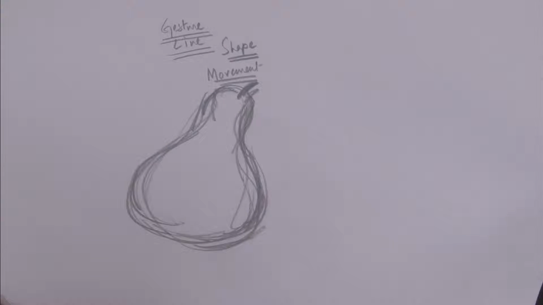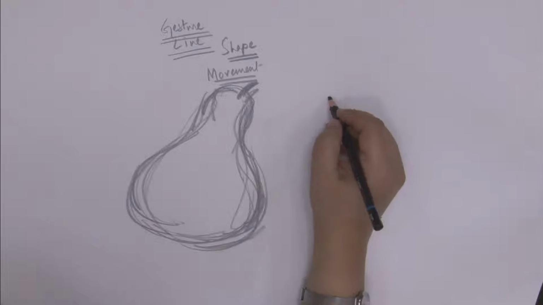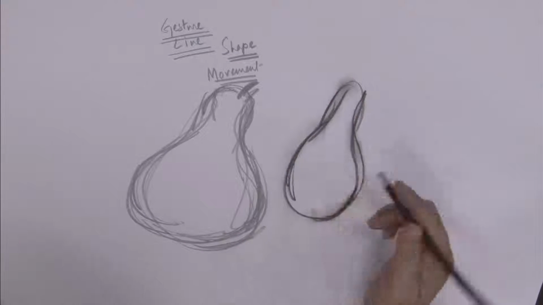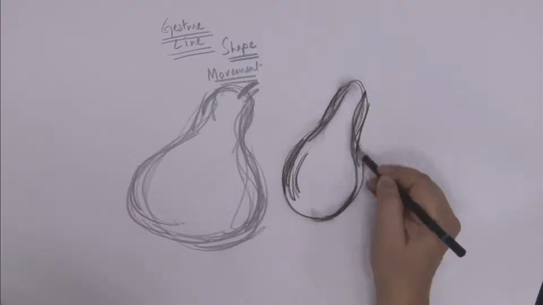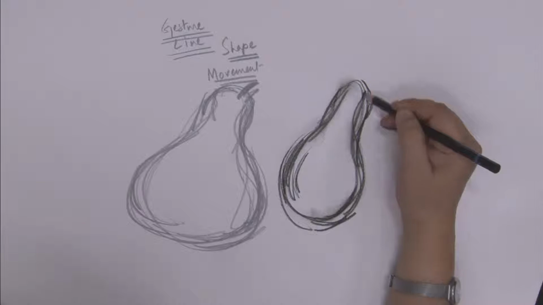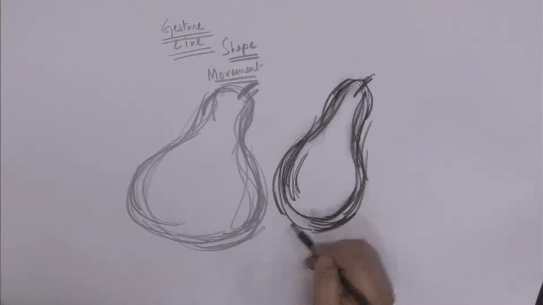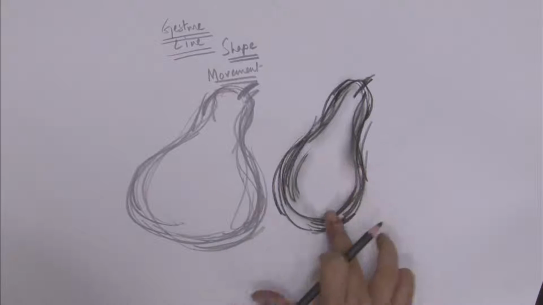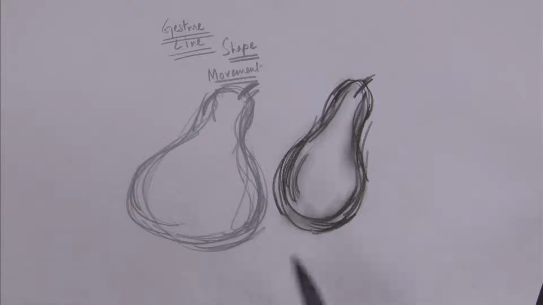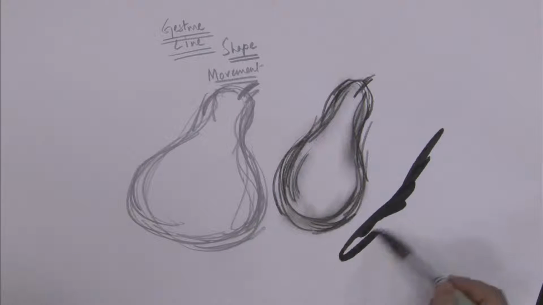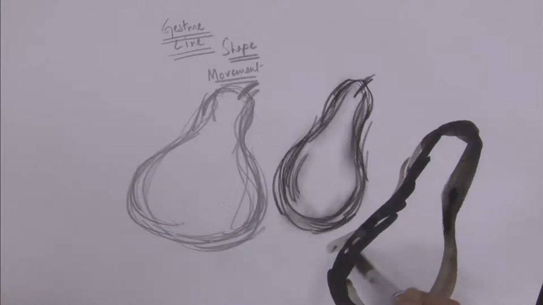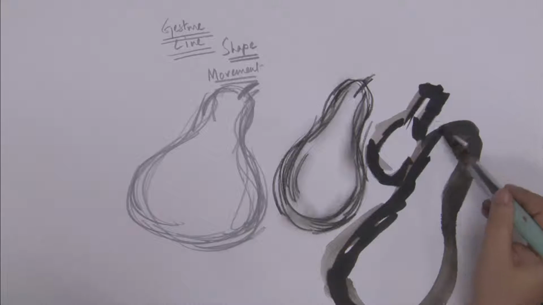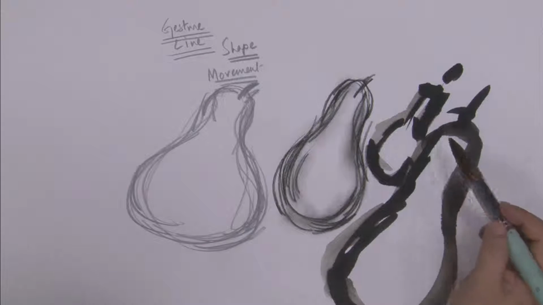So, this is done with a pencil and create some gesture line with the use of a charcoal pencil, with a smudgy effect, where things are not that well defined. One example of gesture line. You can create gesture line with brush and ink. So, the shape is not very well defined, they are just there.